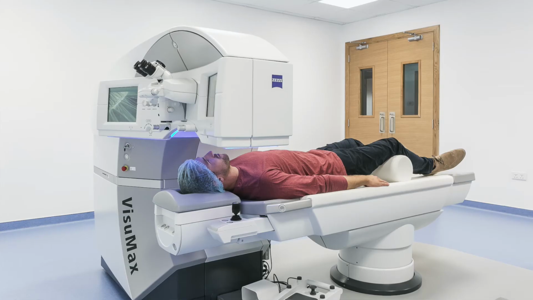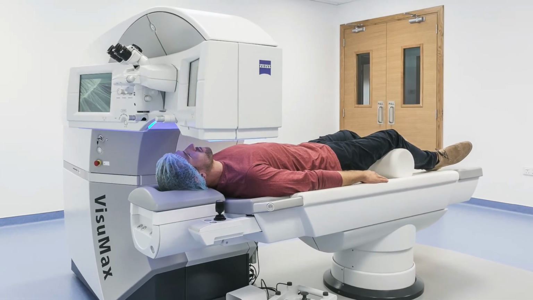Patients who weigh over 150 kilos, the reason for this is that the machine has a lot of motors that control the movement, and if you weigh more than 150 kilos, we might be risking damaging these motors and the machine won't work as it should. As I mentioned before, the vision has to be stable for at least 12 months, for the reason that if it changes, you would need a touch-up procedure.